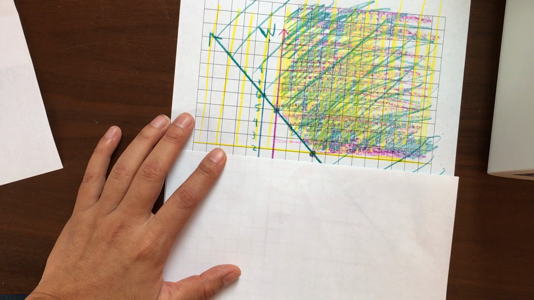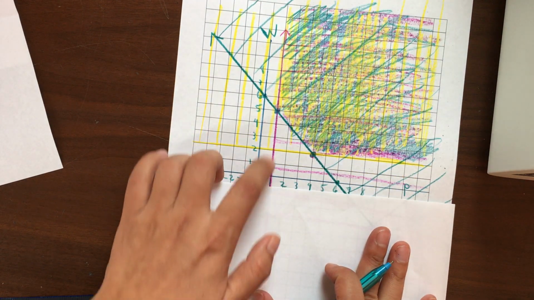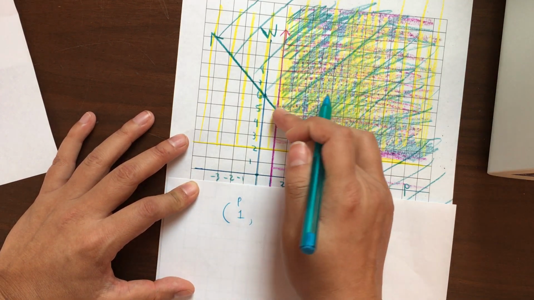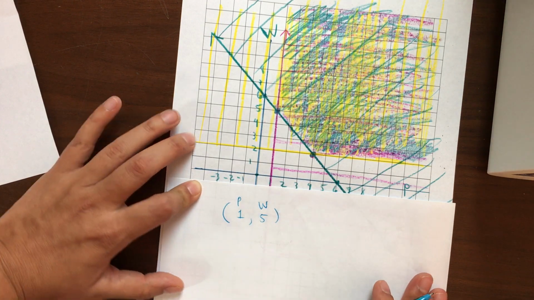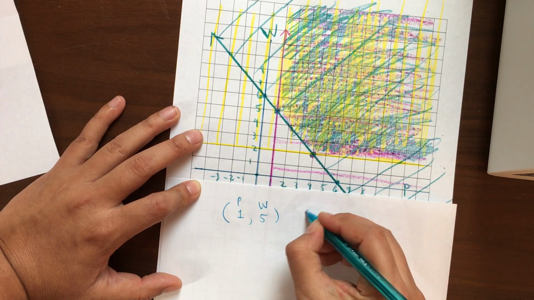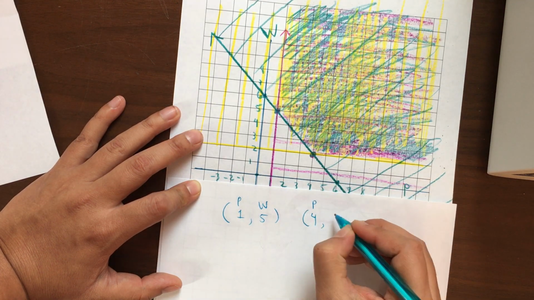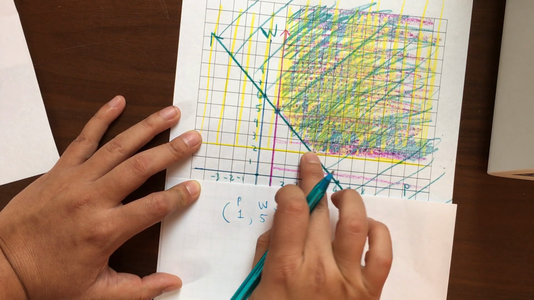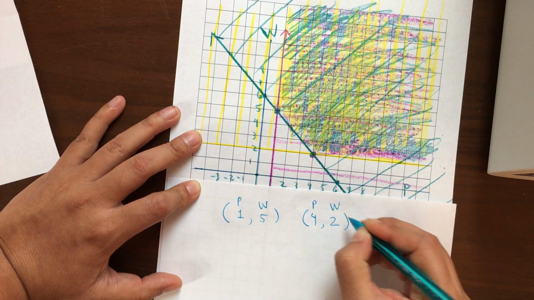That point right there is 1 and 5 for the watermelons. Okay, and this other point is 4 pizzas, right? 4 pizzas. And how many watermelons? I go to the side and it's 2 watermelons.